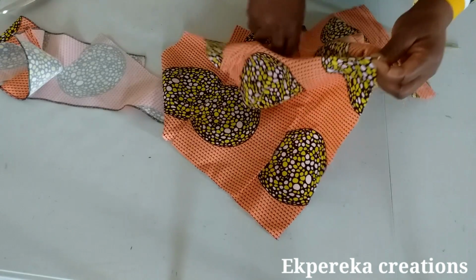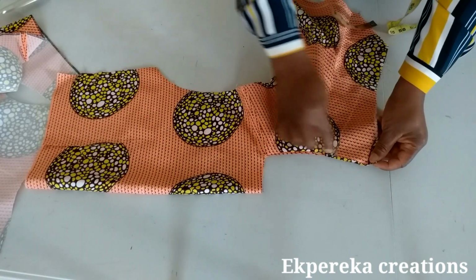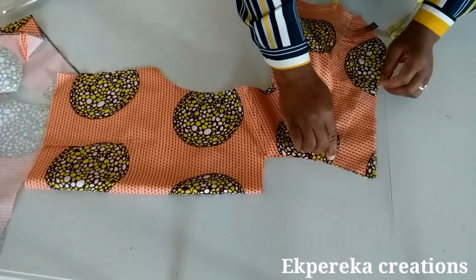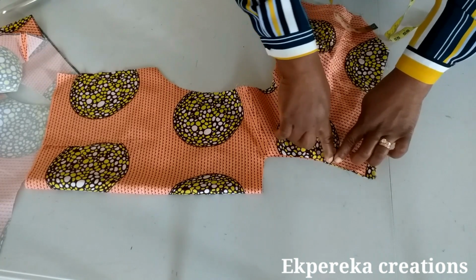I'll hold it this way. This is the neckline. This is center front line. If you want, you can notch this point. Your collar will start from this center front line.